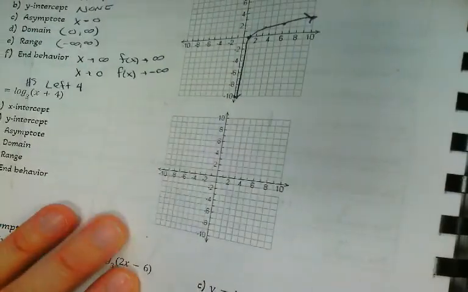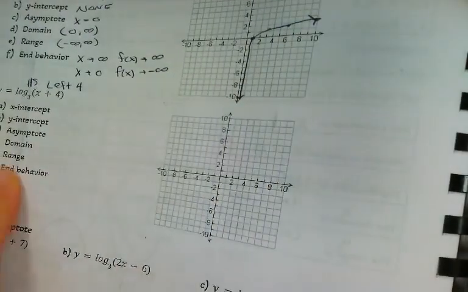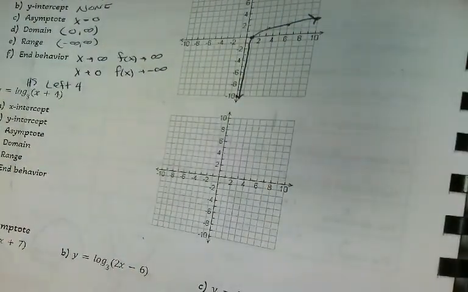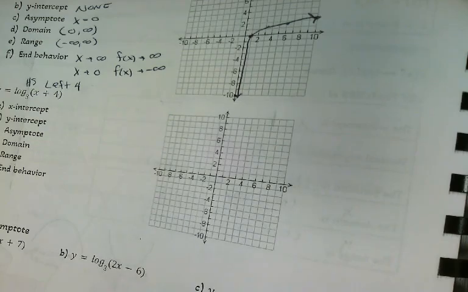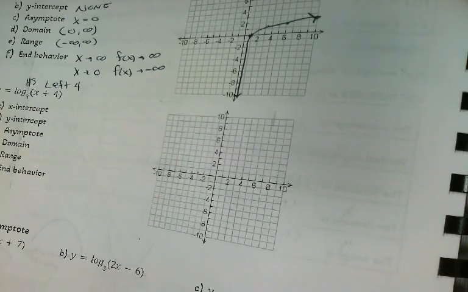Okay, so let's go ahead and get that graphed, and then let's answer the same questions off to the side there. So take a moment, get that graph. It does not stop in thin air. It has an asymptote. Logs have asymptotes. Exponentials have asymptotes.